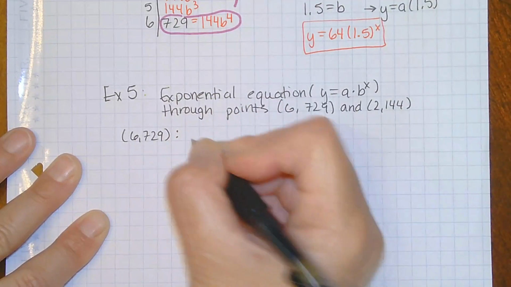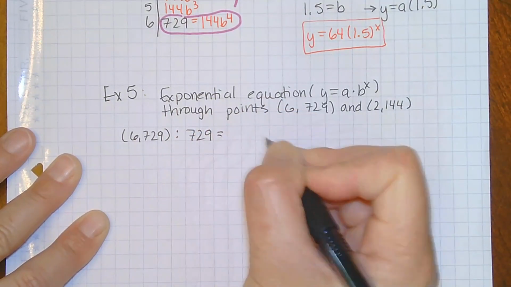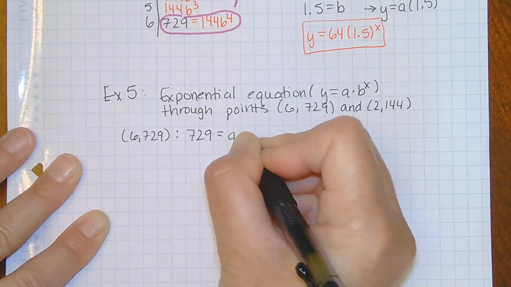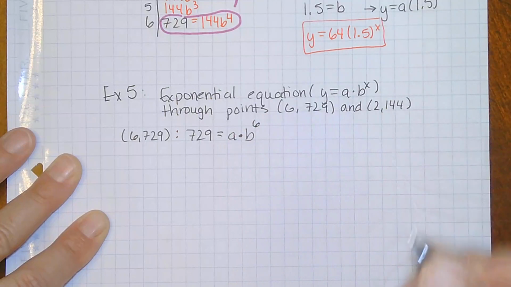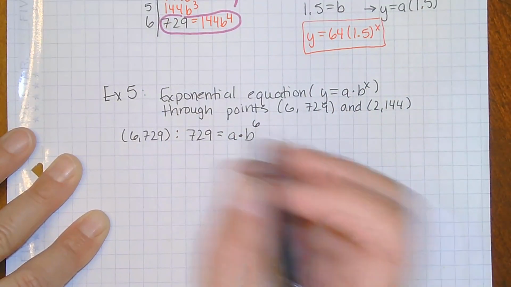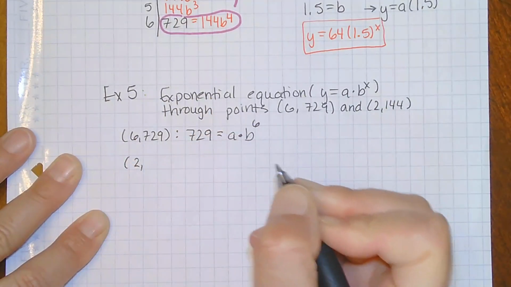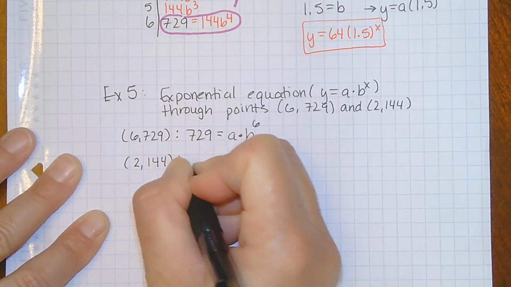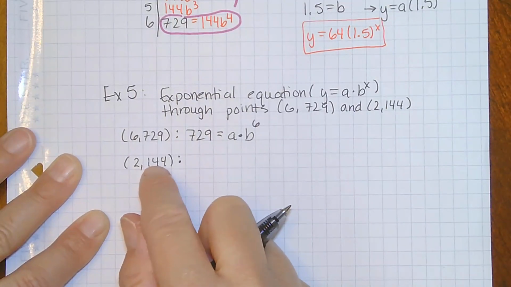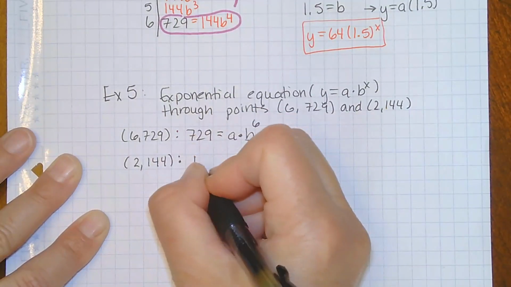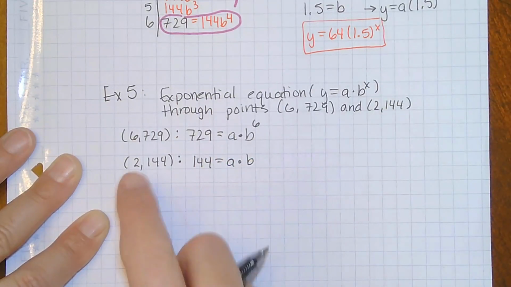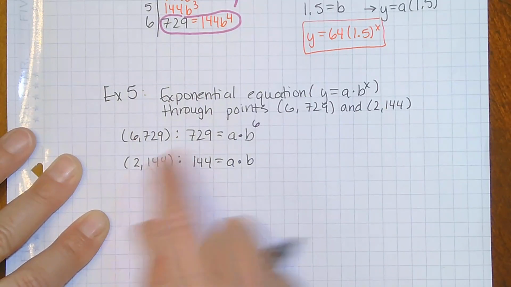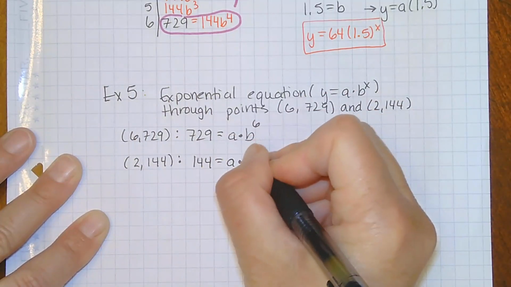So my first equation, again, let me just write that I'm using this point, is going to be 729, that's my y, is equal to a, which I don't know, times b, which I don't know, to the power x, which is 6. So that's going to be one equation. My other equation is going to come from the 2, 144. So again, I'm going to put in my 144 into the y. So I'm going to get 144 is equal to a times b. And again, remember this is our x, so it's going to go into the x here, which is our exponent, and I get 2.